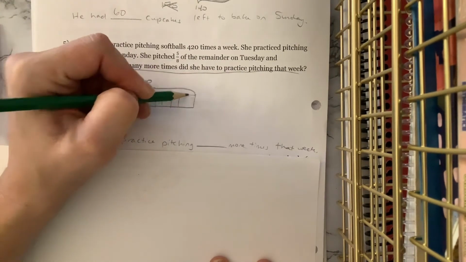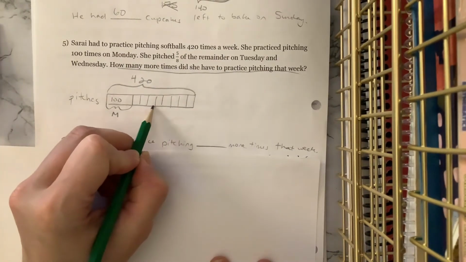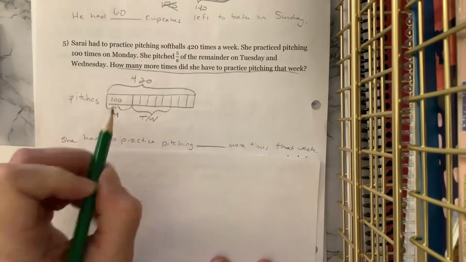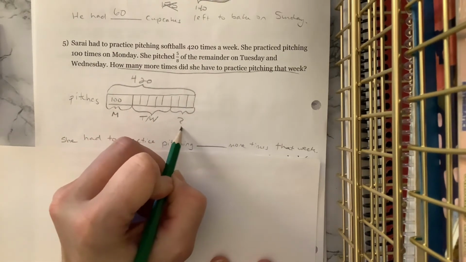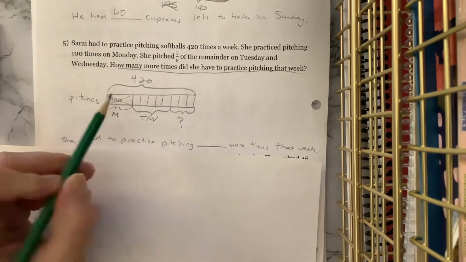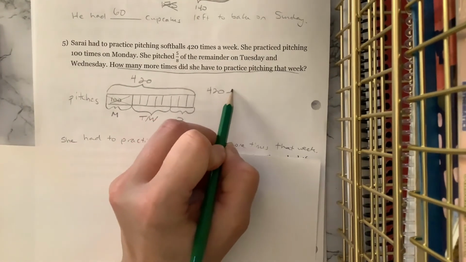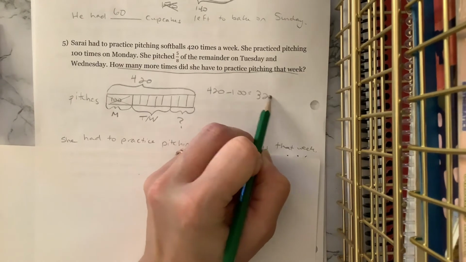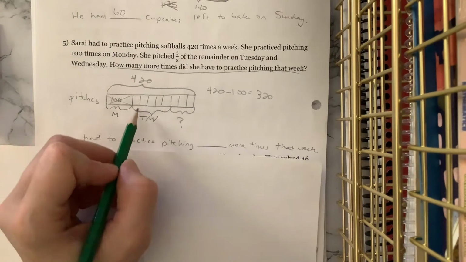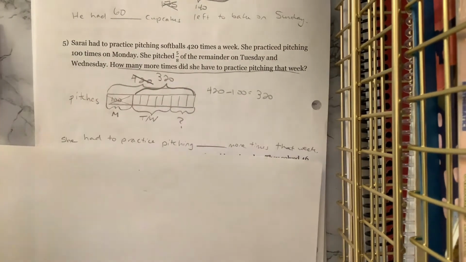So we have 8 equal chunks here. 5/8. So 1, 2, 3, 4, 5/8 of the remainder she did on Tuesday and Wednesday. And the question is, how many more times did she have to practice pitching that week? So again, our step one is we want to get rid of this unequal size box, and we want to do it mathematically, which we do by subtracting. So 420 minus 100, you should get 320, which means this portion is 320.